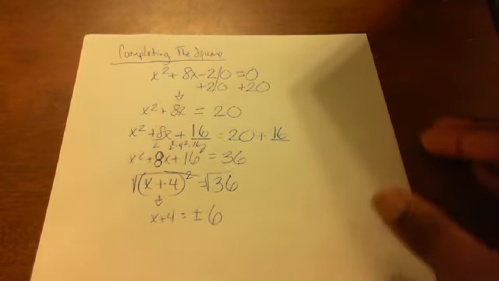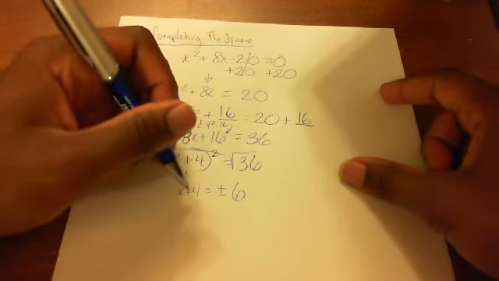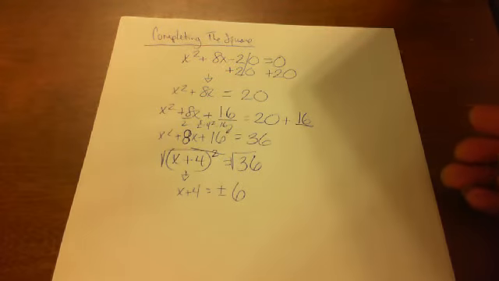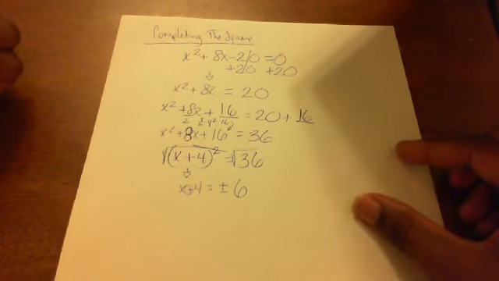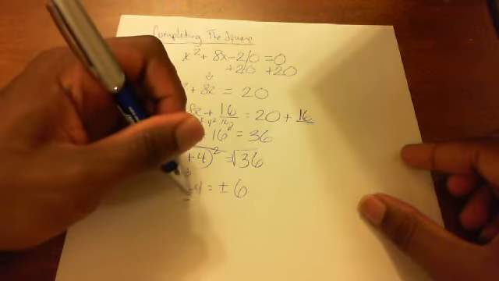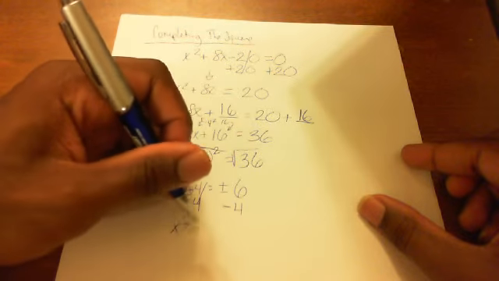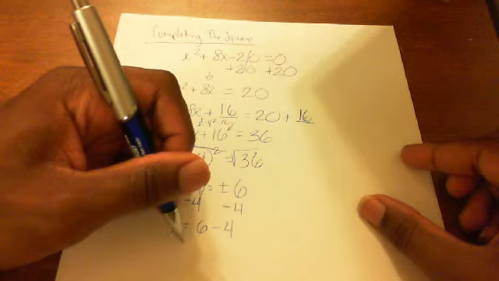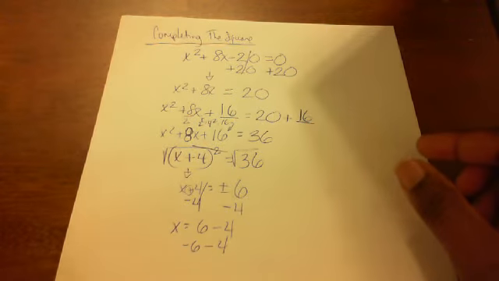Now you say, okay, Jay, I got that. It's all good, but I got to solve for x. So I'm going to go ahead and subtract 4 from both sides. But why do I subtract? Well, I have a plus sign right here. So in order to get rid of the plus sign, I got to subtract. So we're going to isolate x, subtract 4 from both sides, and we get x equals 6 minus 4, and negative 6 minus 4 gives us our two solutions that cross the x-axis.